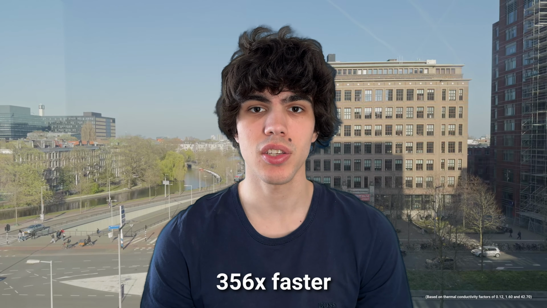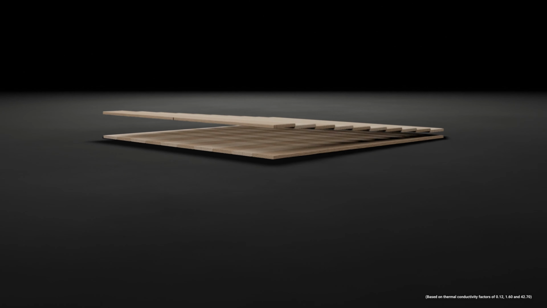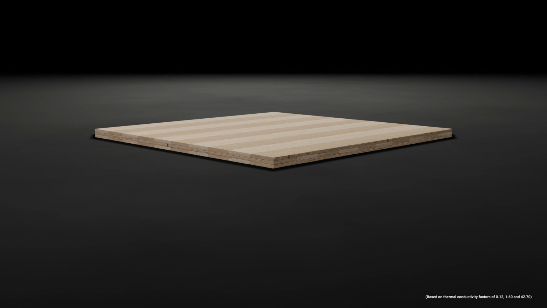They allow heat to escape or enter a building quickly. Wood, on the other hand, acts as a natural insulator. To put this into perspective, a steel beam conducts heat approximately 356 times faster than a cross-laminated timber panel. In concrete, more than 13 times faster.